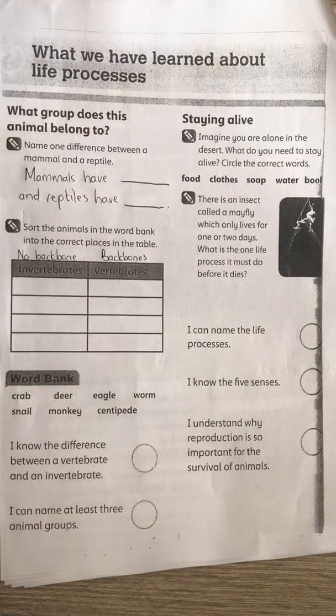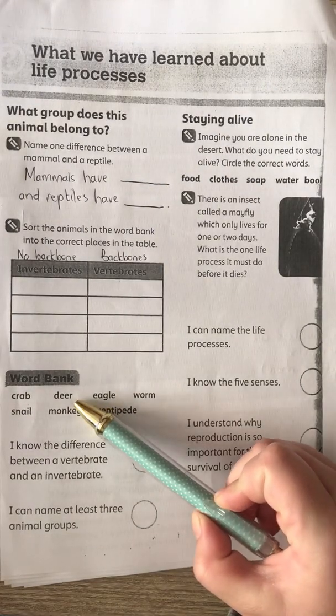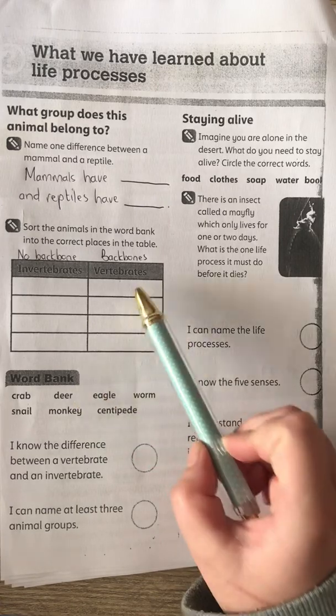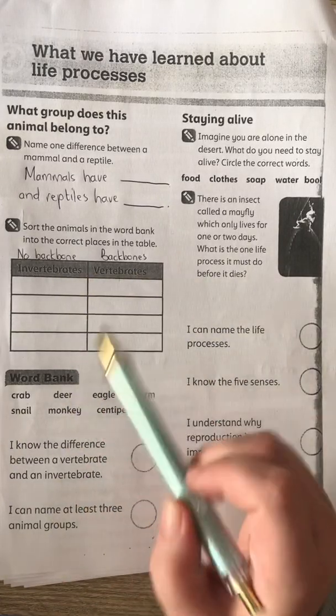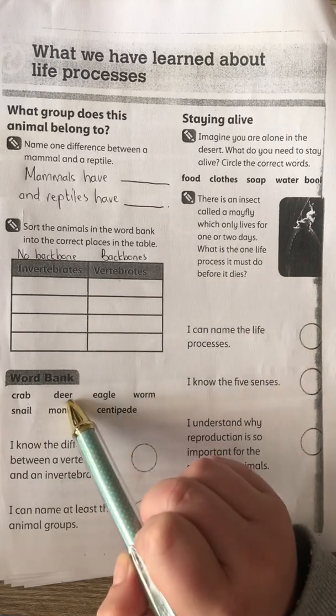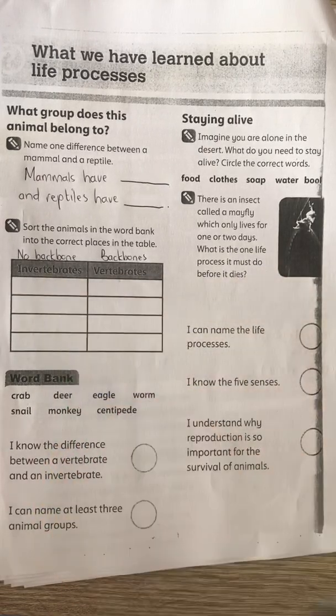A deer, which is a mammal. Does a deer have a backbone or not? Write deer where it needs to be. If a deer has a backbone, write it here. If a deer does not have a backbone, write it over here. A deer is a mammal. I repeat, a deer is a mammal. Good. Then an eagle, which is a bird.